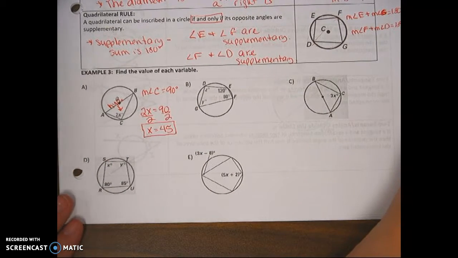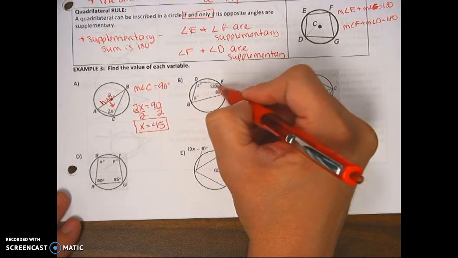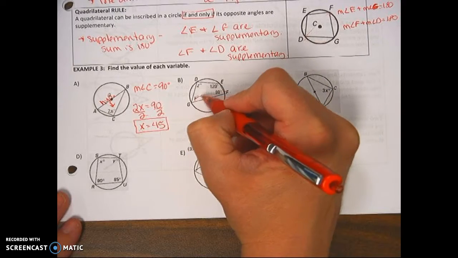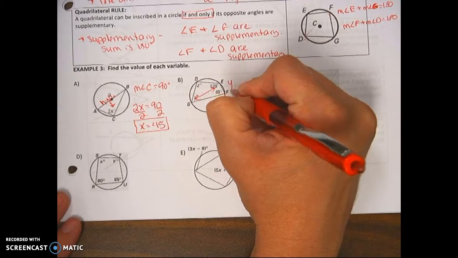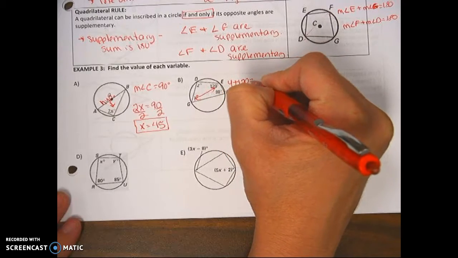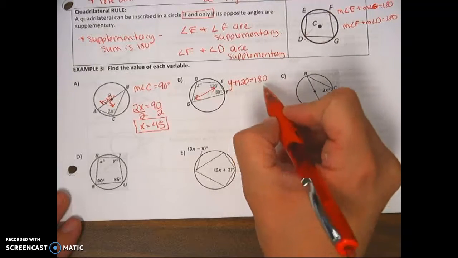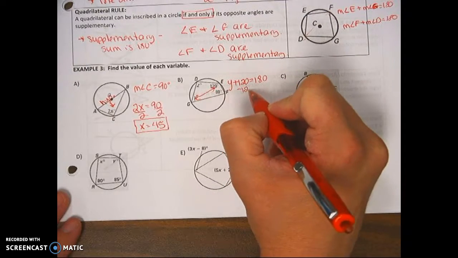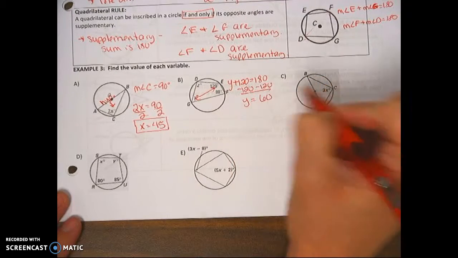X is 45. For B, this is a quadrilateral, which means that the opposite angles are supplementary. So y and 120 add to be 180. So I'll do y plus 120 equals 180. That's just setting up an equation. We're going to subtract 120 from both sides. And you get y equals 60 degrees.